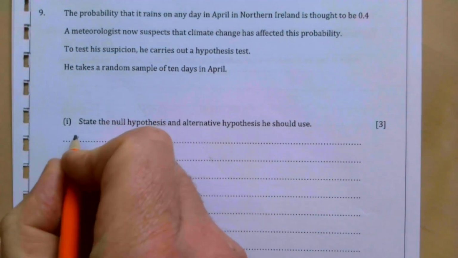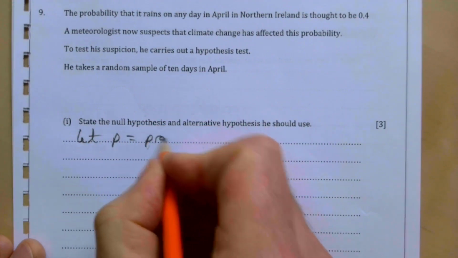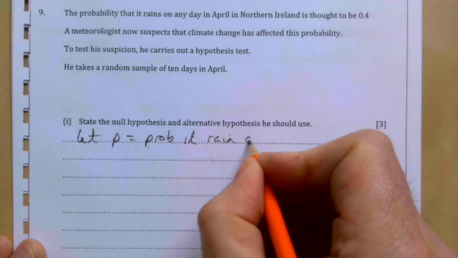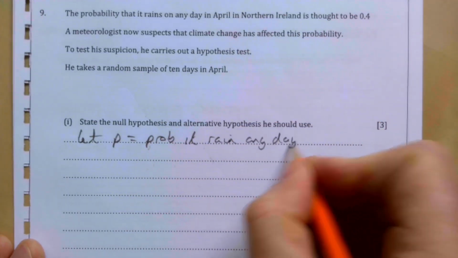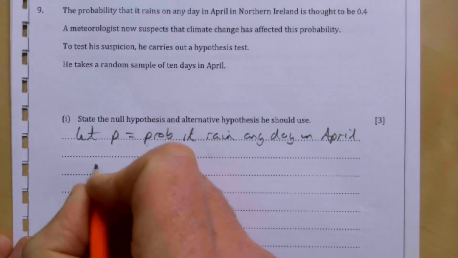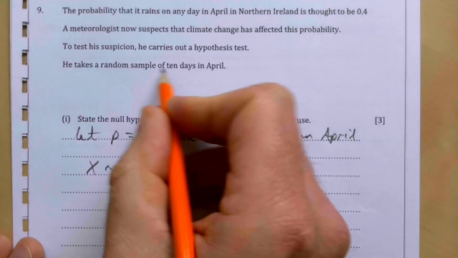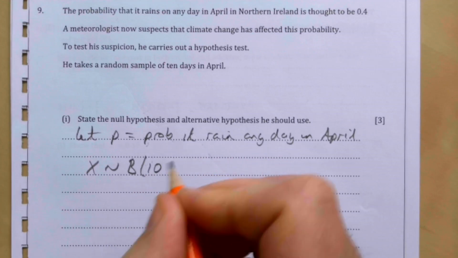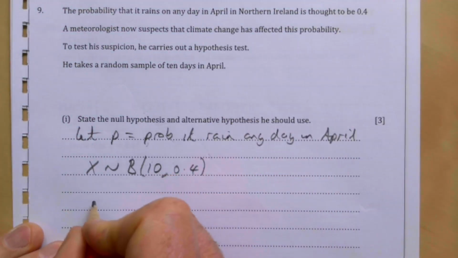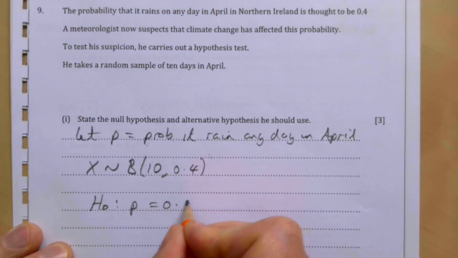So we're going to let p be the probability it rains on any day in April. It is binomial, and our sample is 10, and our probability then is 0.4. So our H0 is that obviously the probability is 0.4.